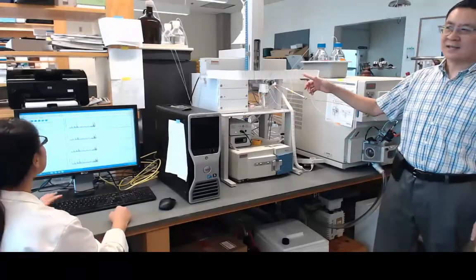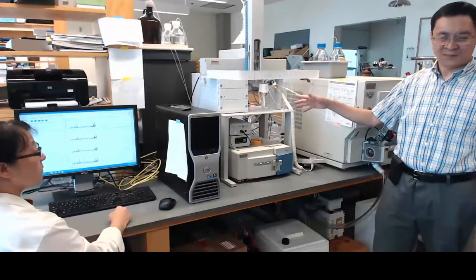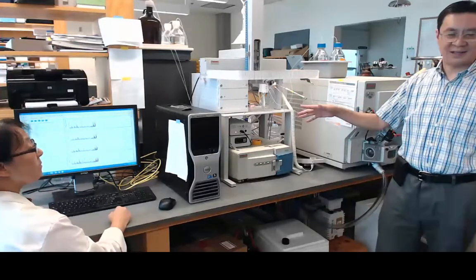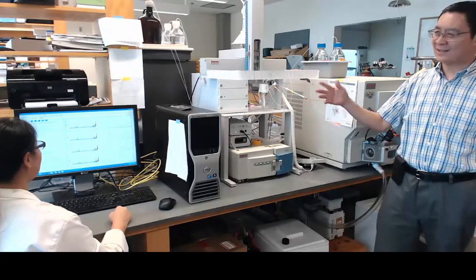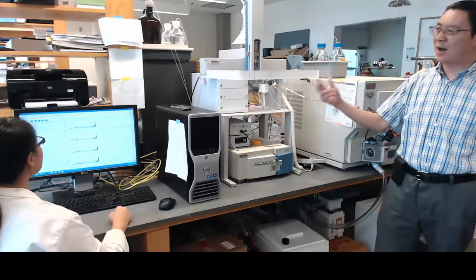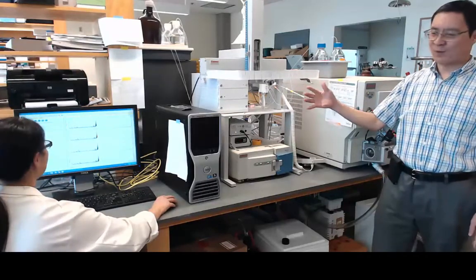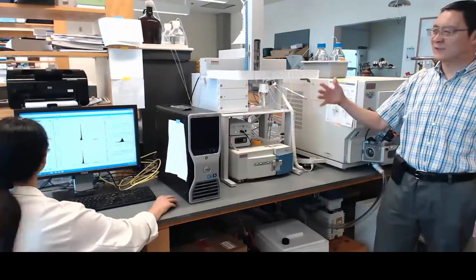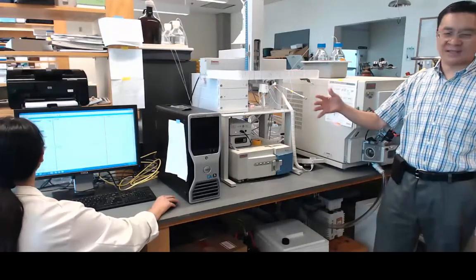So this is an HPLC mass spectrometer. What we do here with this machine is to analyze molecules that are in the environment or in our body. We measure those things as an indicator of exposure or as an indicator of some changes that environmental exposure caused in our body.